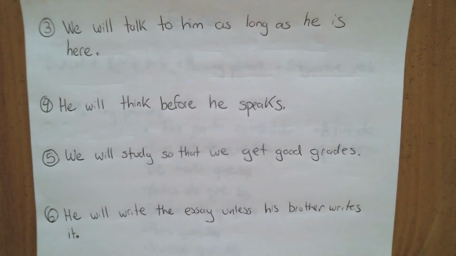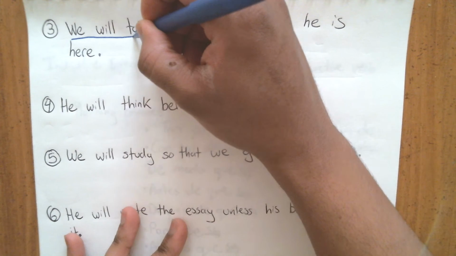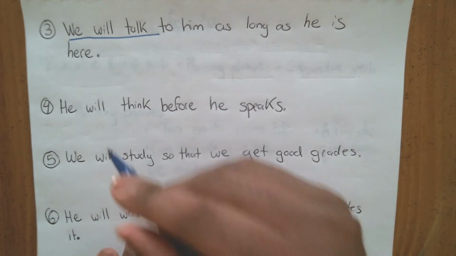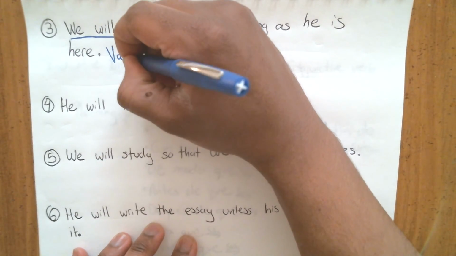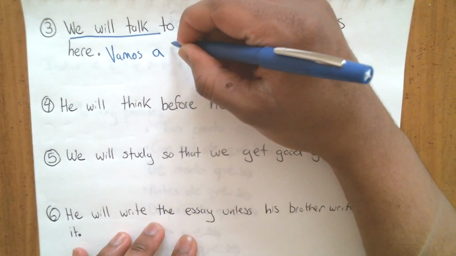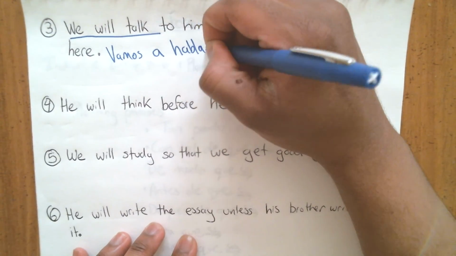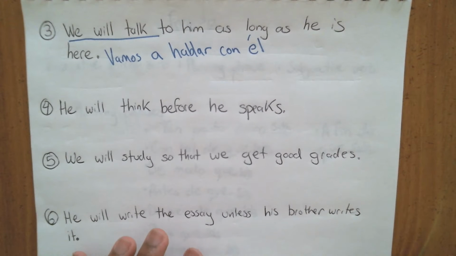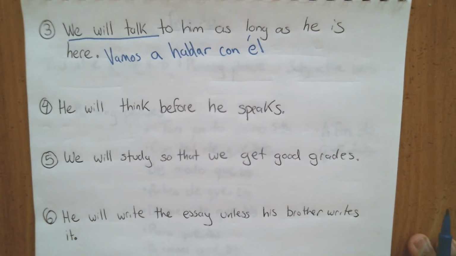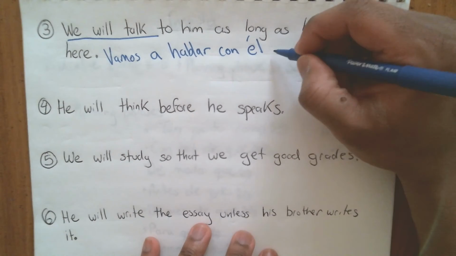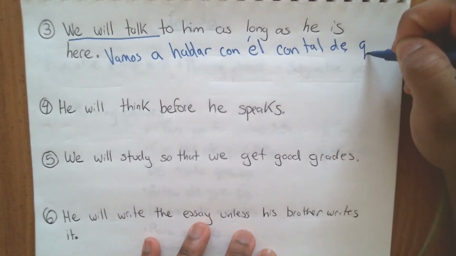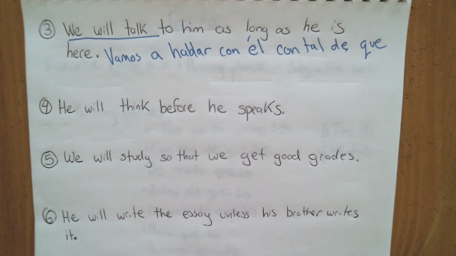We will talk to him as long as he is here. Now, we actually will talk, okay? We actually are going to do that. So that's in the realm of fact. Vamos a hablar con él, as long as. There is an expression to say as long as also. It's con tal de que. It means as long as, or provided that.